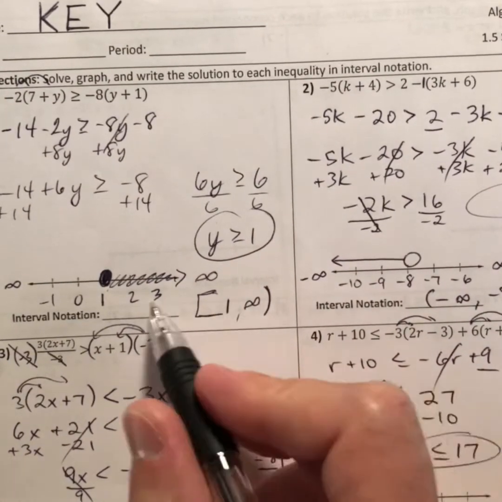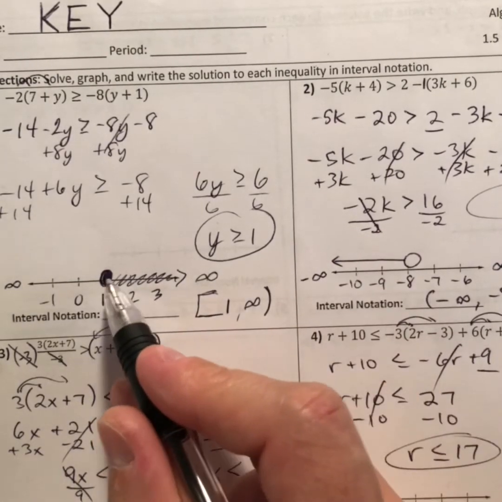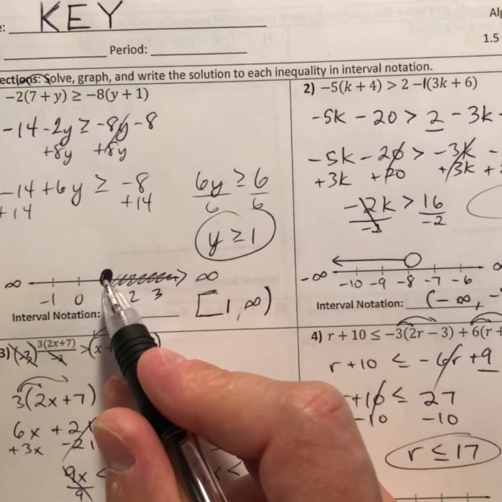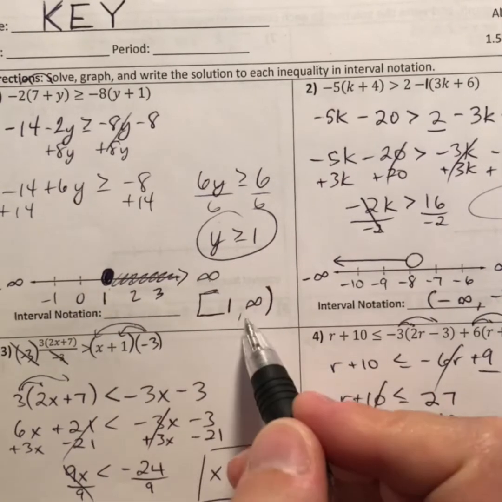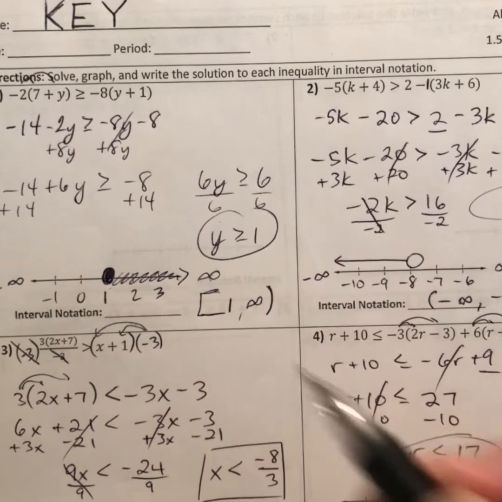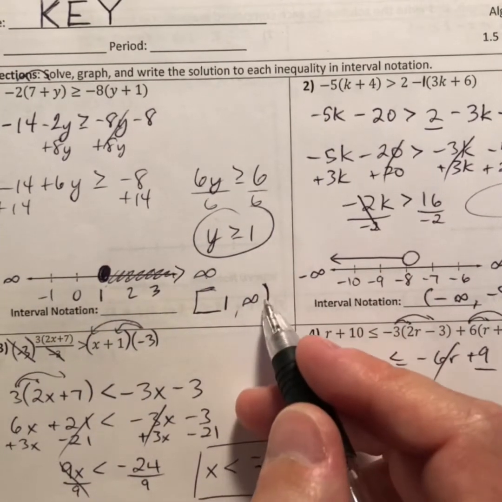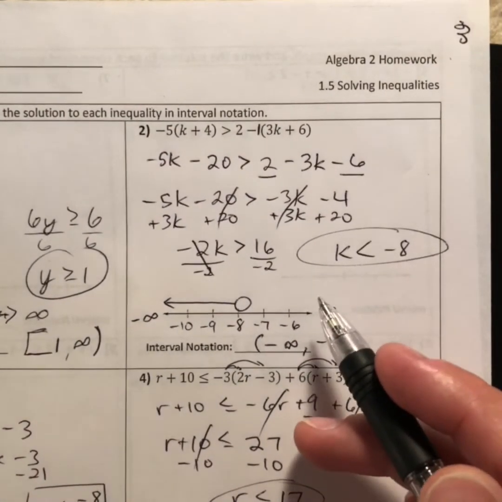So it might be the toughest to grasp right now is the interval notation. So you just, in this case, start with 1, all right, with a bracket. Notice a bracket because it's equal to. It includes 1, and then it goes all the way to that infinity mark. So we go 1 with a bracket, comma, infinity, parenthesis, all right, because we can never get to infinity. So that's always seen with a parenthesis. Same with negative infinity.